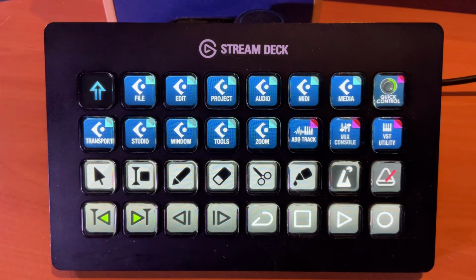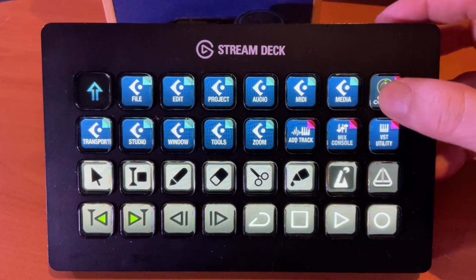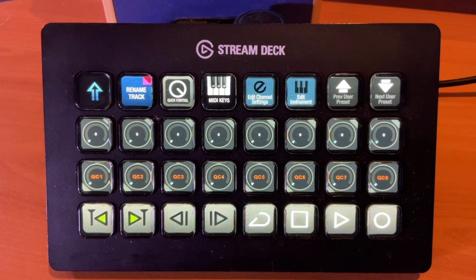Now bouncing back out, you can see following that we have audio, MIDI, and media, different folders with different functions pertaining to those sections. And then we have a quick control folder. So with quick control, this allows us to take advantage of the quick control feature that is available in Cubase.